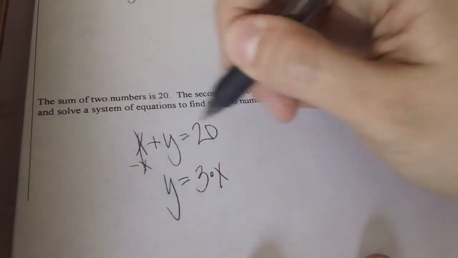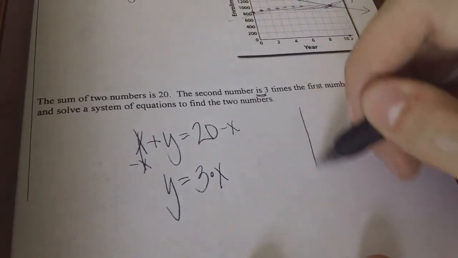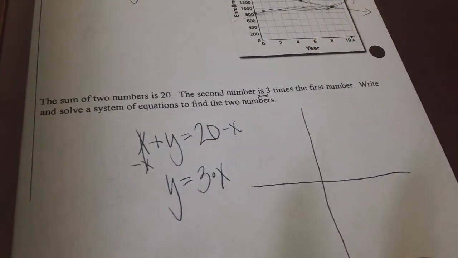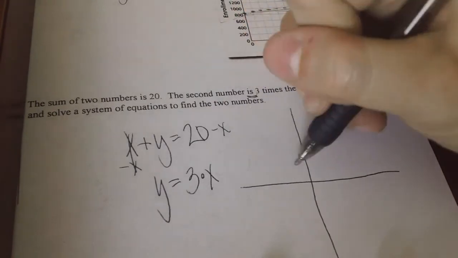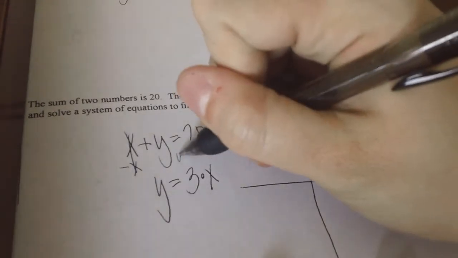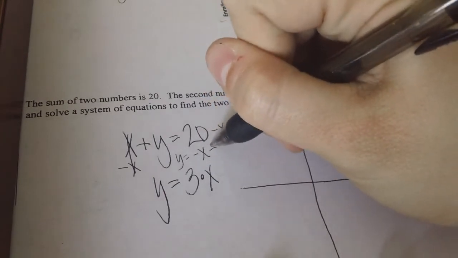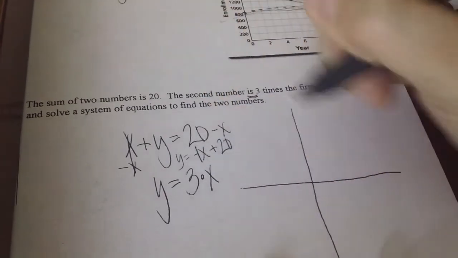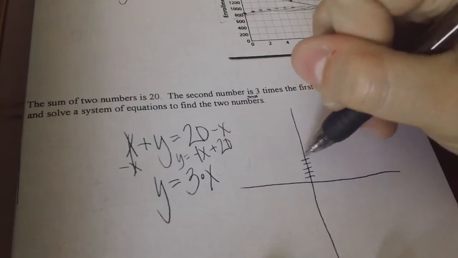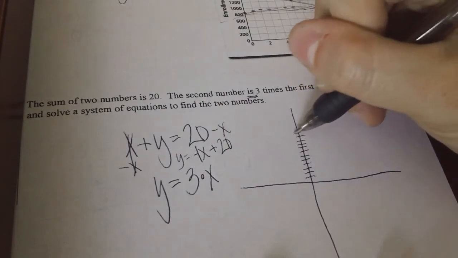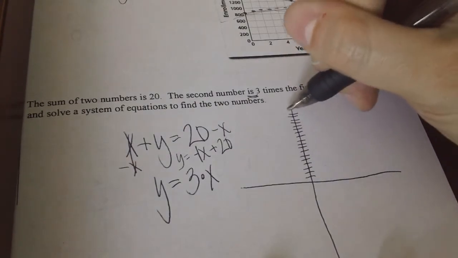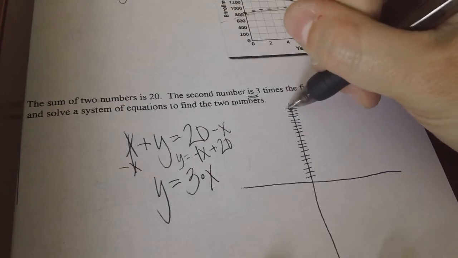So if I solve this for y, I can graph it. And I can say, okay, here I have y equals 20 minus x, or negative x plus 20. So I have 20 just here.